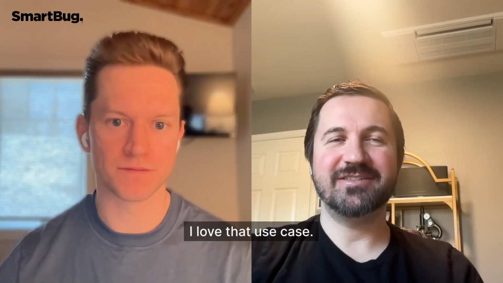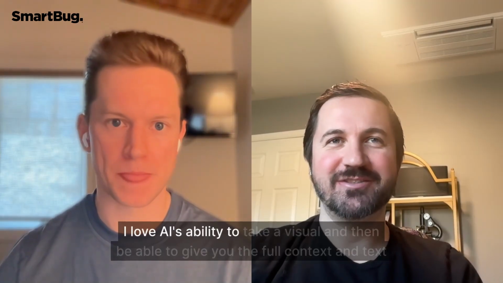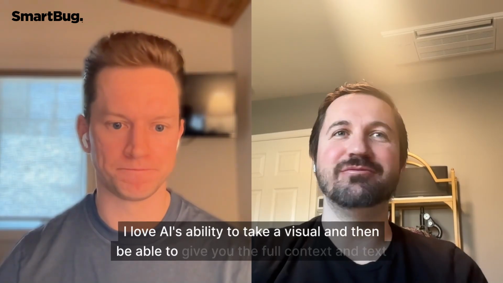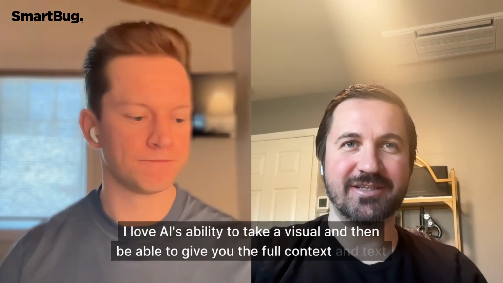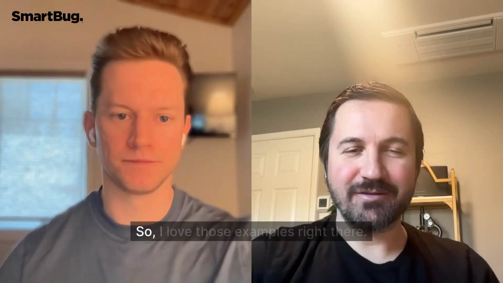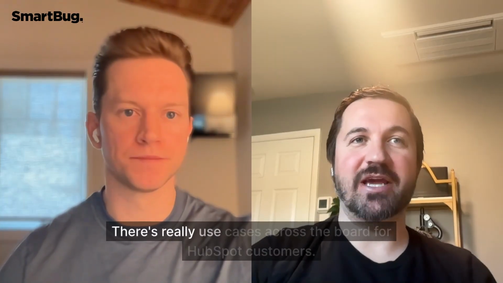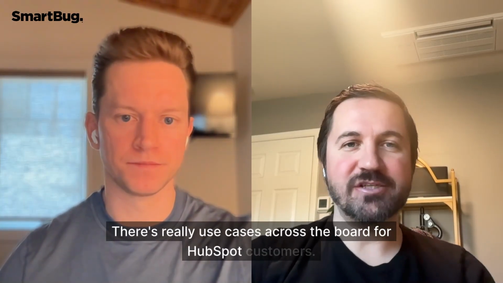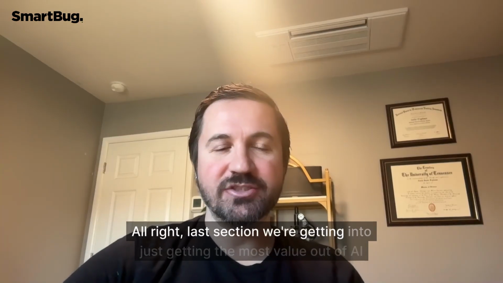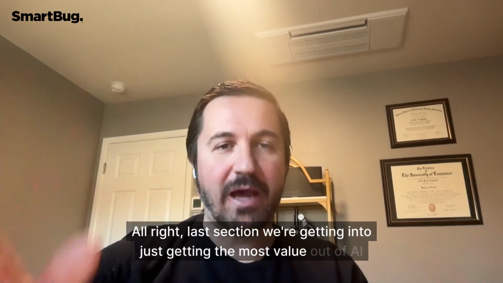I love that use case. I love AI's ability to take a visual and give you the full context in text format. So I love those examples. There are really use cases across the board for HubSpot customers. All right, last section: getting the most value out of AI assistants inside of HubSpot.